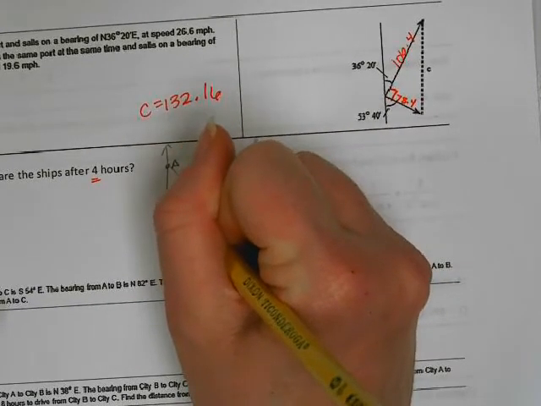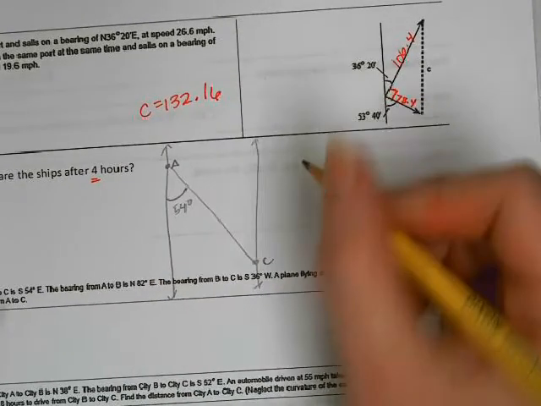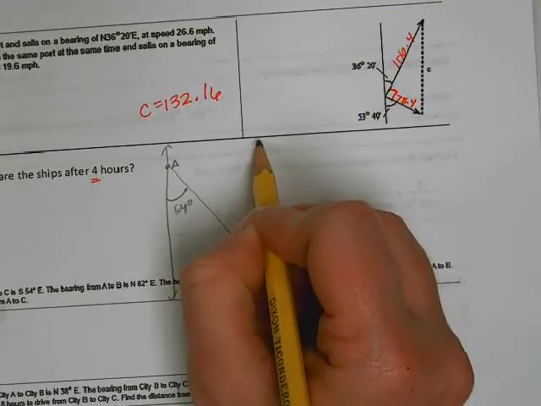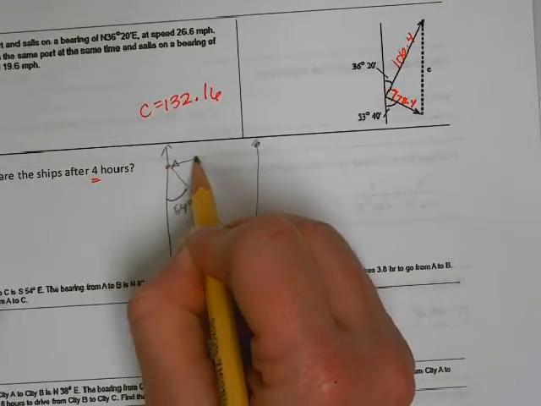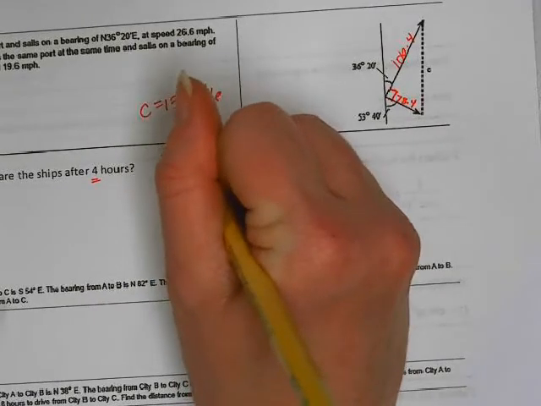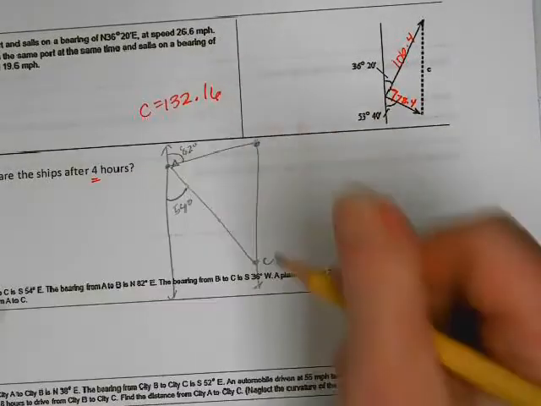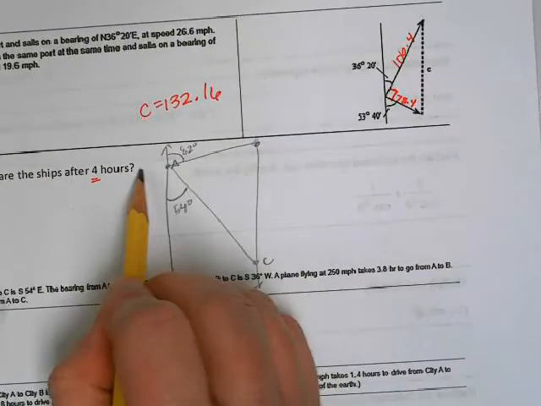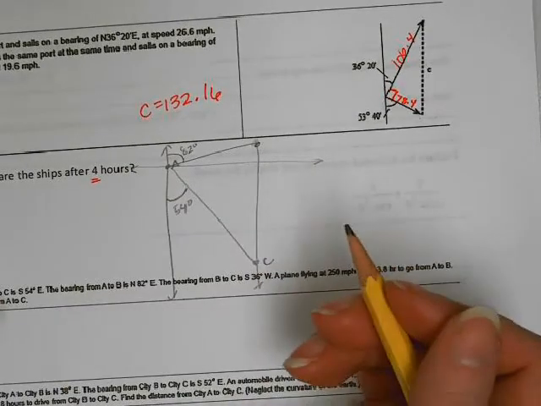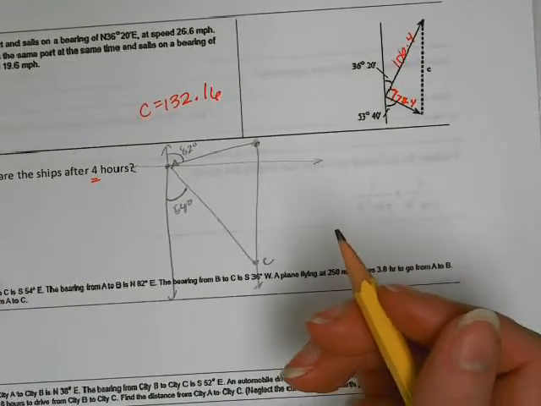So this is 54 degrees. And then from A to B is 82 east. So here's B. So this measure is 82. Again, anytime you have these, you can draw any north-south lines. You can also draw any east-west lines you want, if you wanted to do that.